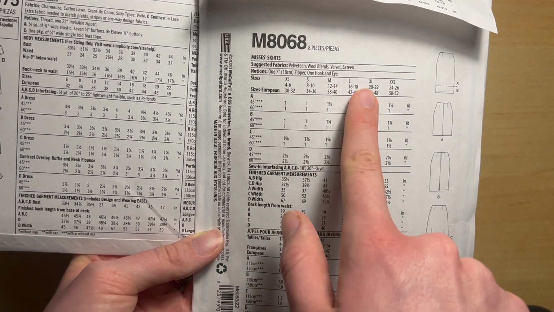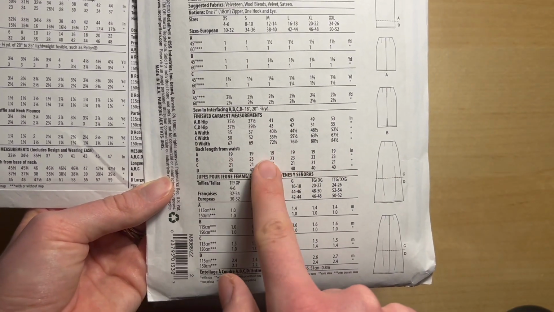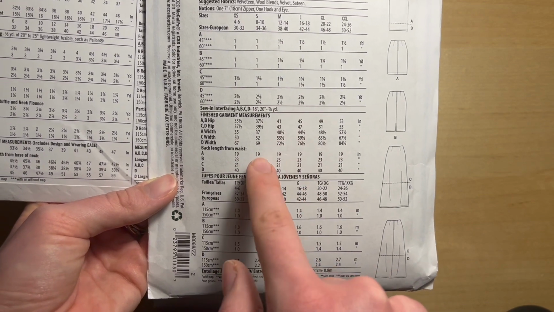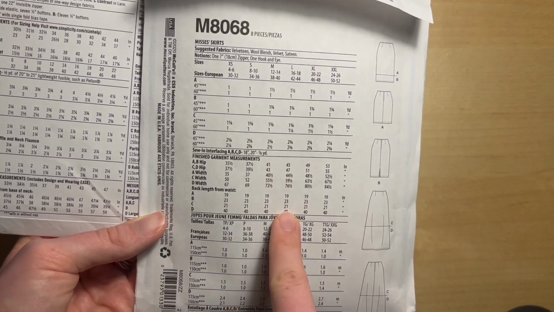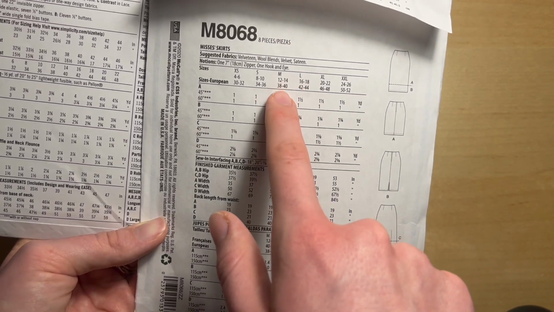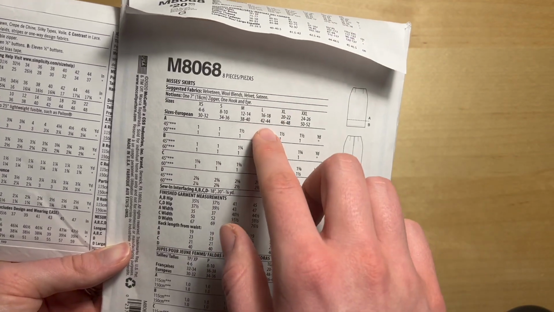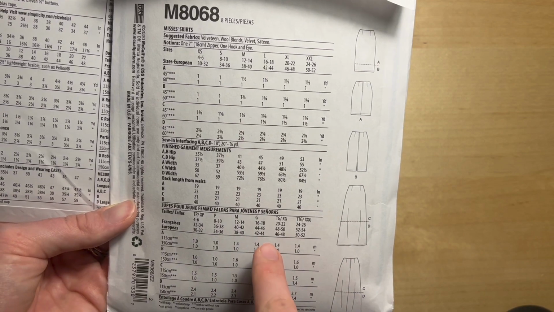So right here, this all just drags down to the bottom. So if I'm looking at the pattern measurements and decide, oh, let's say this length is a good length for me on skirt D, then I can look up and look at the large. Then I can check the waist measurements and everything, which I'll talk about in a second, to make sure it's right. So that's how you can help pick what size you need.